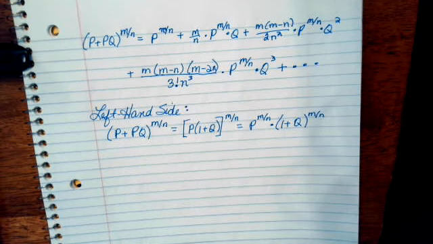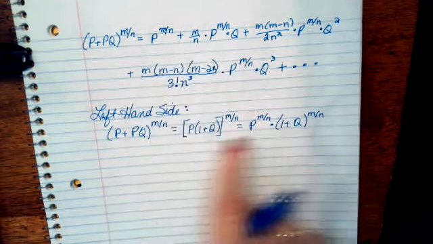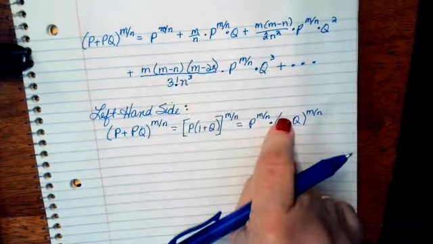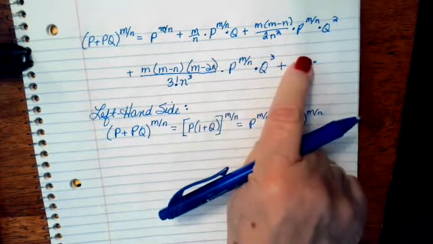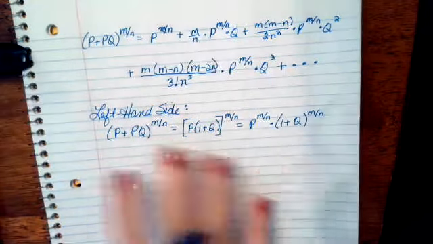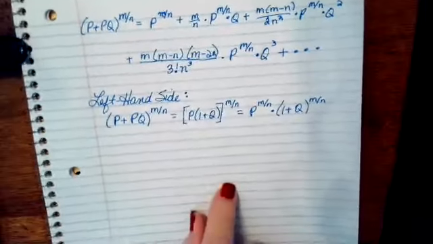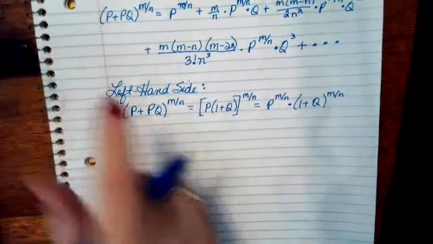Okay. Now, in fact, that's what he does. He takes this, both sides of the equation, and factors out P to the M over N. And he rewrites this. I'm going to write it this way and then write it the way he did it, and just save us a little bit of the algebraic work.